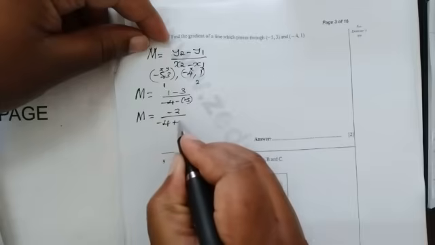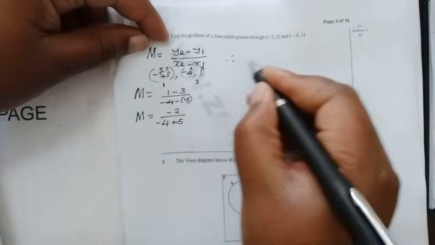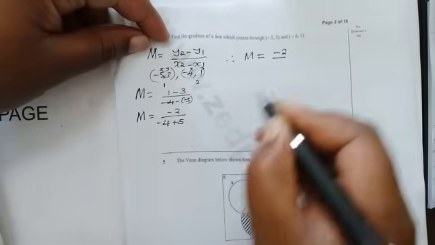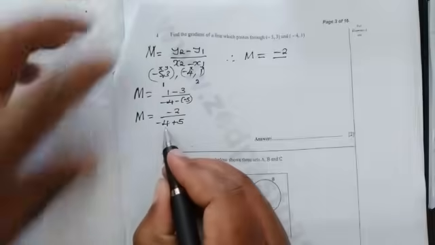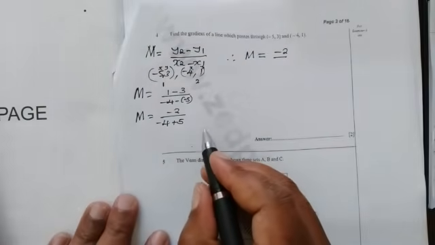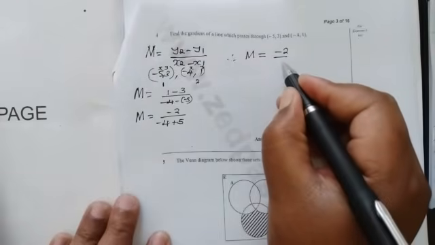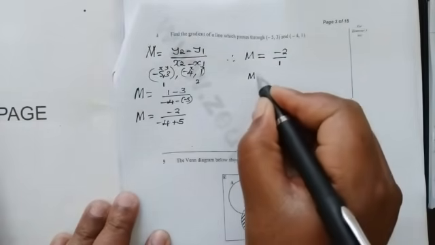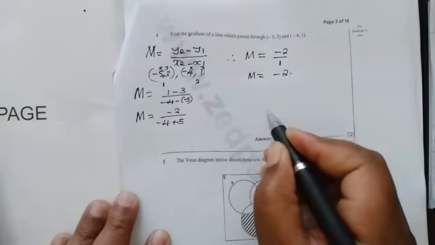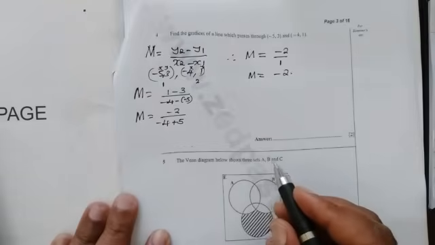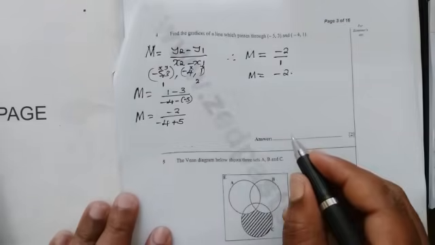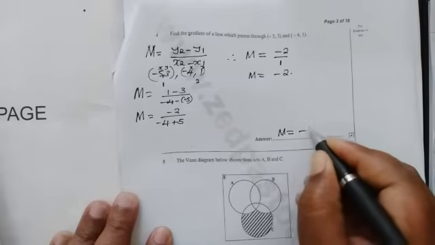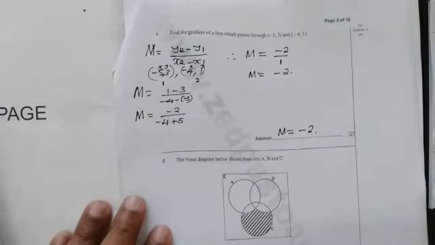minus negative 5, negative of negative is plus 5. So therefore m is equal to -2 divided by -4 plus 5, you have 1. So what does this give us? m is equal to -2. Okay, m is equal to -2.